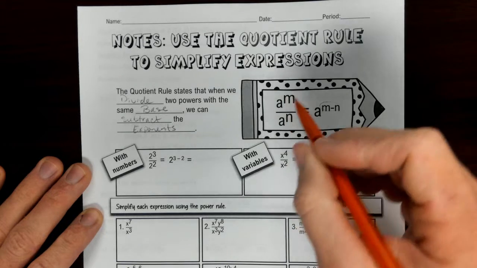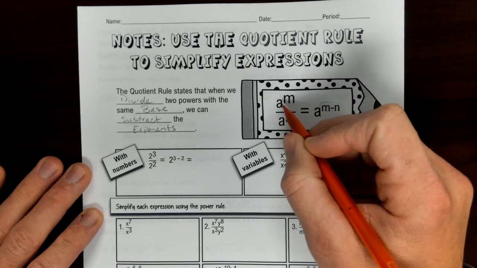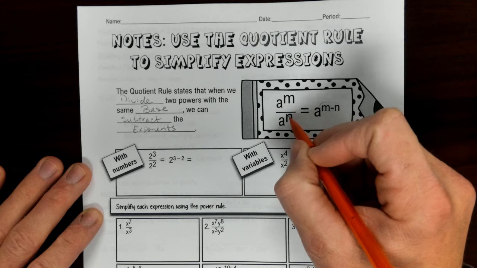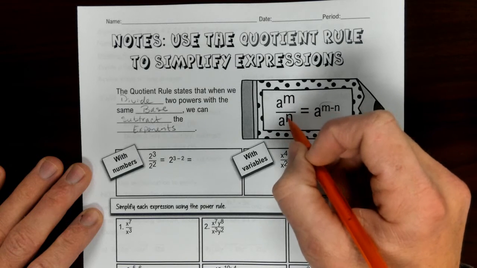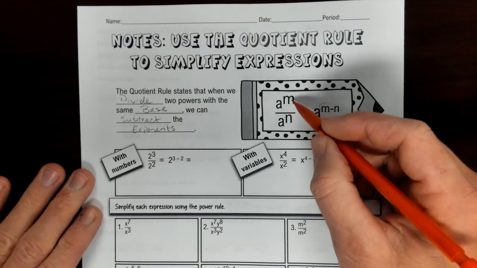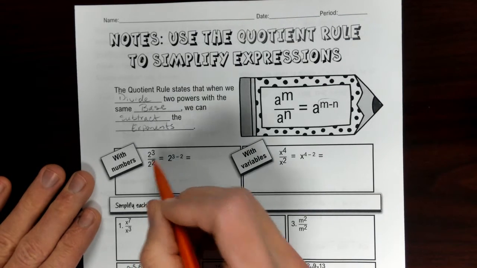Okay, and we learned this earlier. So if we have the same base, either a variable or a number, we can take these two exponents, and this fraction bar basically means to subtract in this case. Now this is just the exponents, right? If we still have coefficients, we would still divide the coefficients. We would subtract the exponents. So let's look at what that looks like.